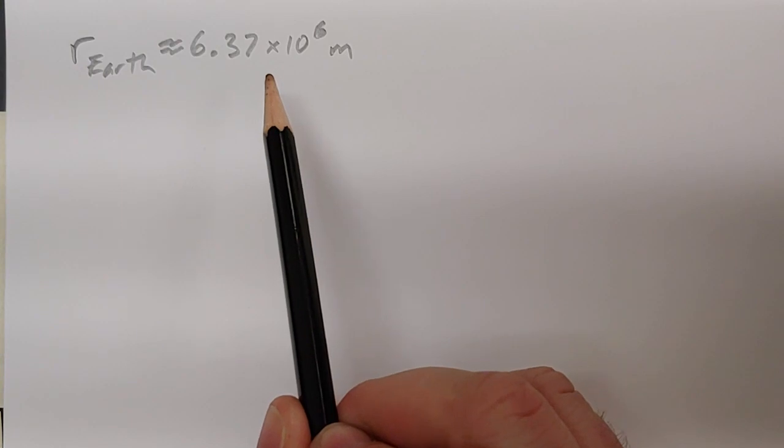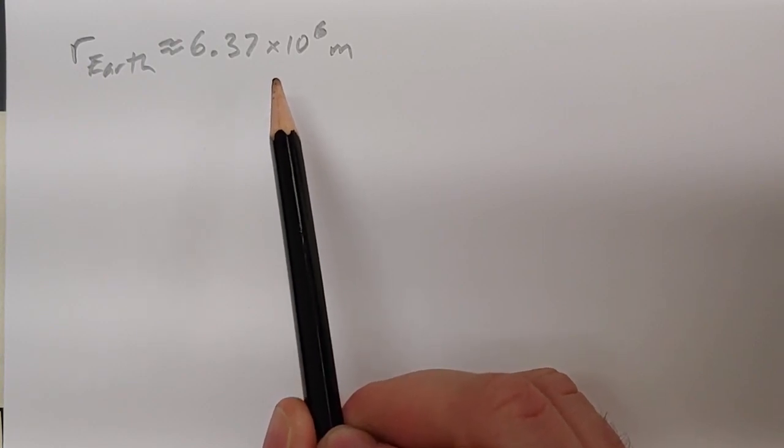I say approximately because the Earth's not actually perfectly spherical. It's wider in the middle, so the radius of the Earth at the equator is bigger than this, and at the poles is smaller than this. But we are just going to pretend the Earth is a sphere, and this is a nice median value in between.